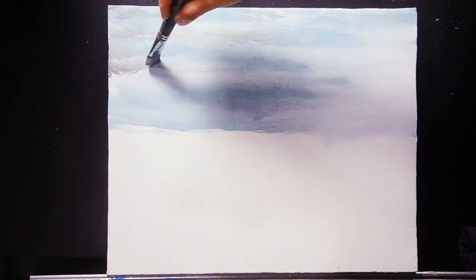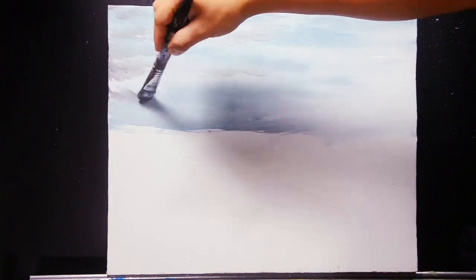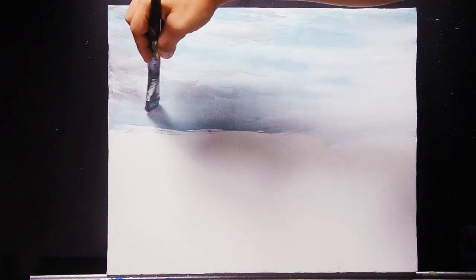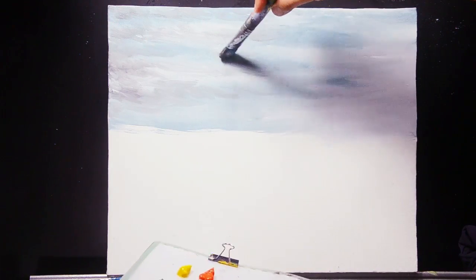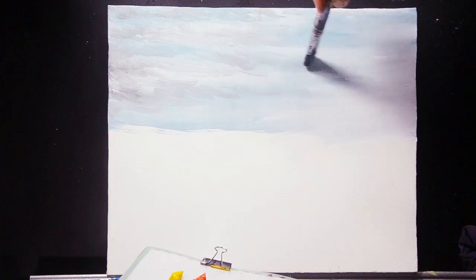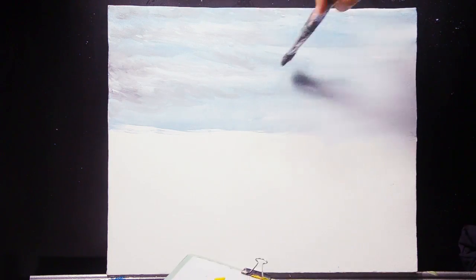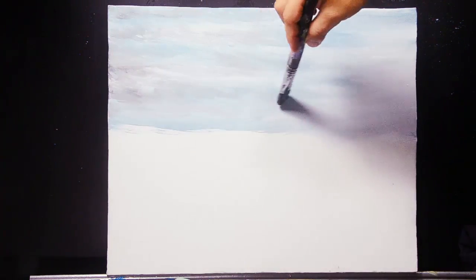Just continue with this dark gray color for the shades of these clouds here. Looking good for my sky.